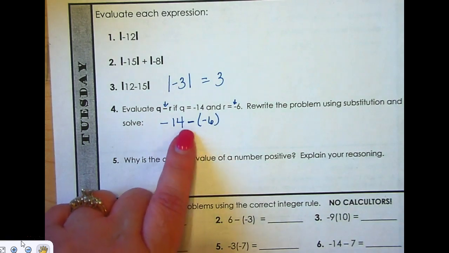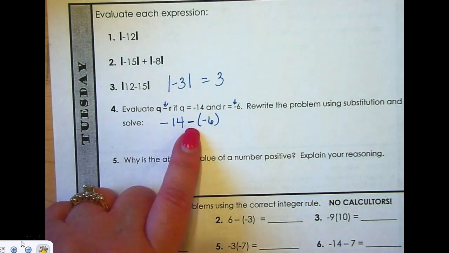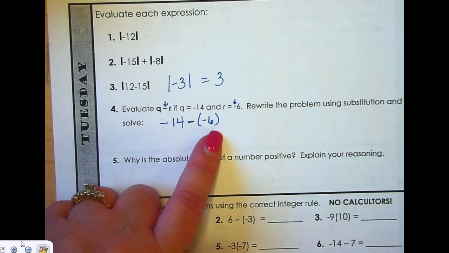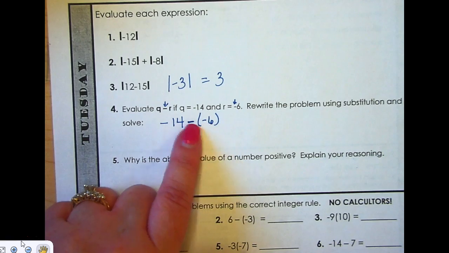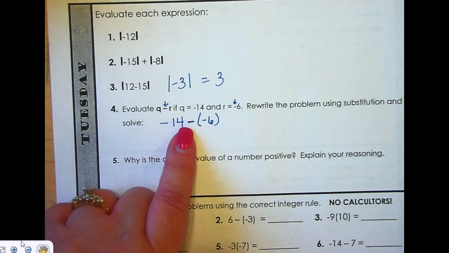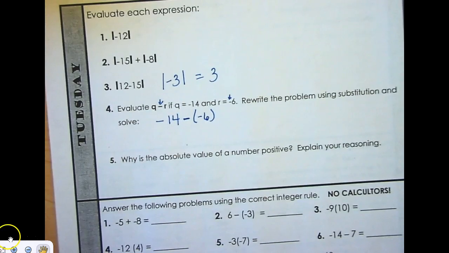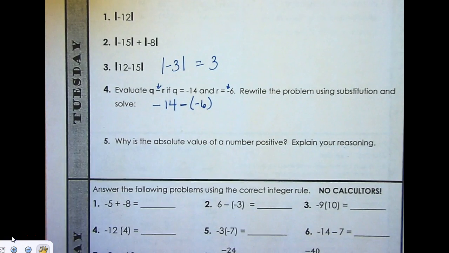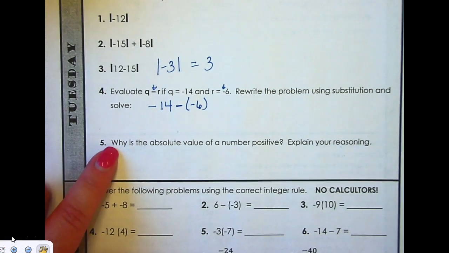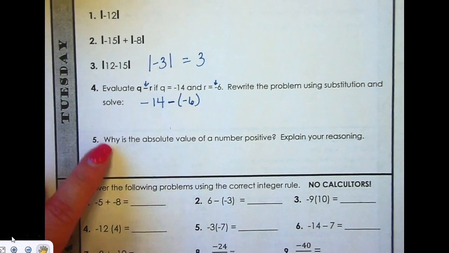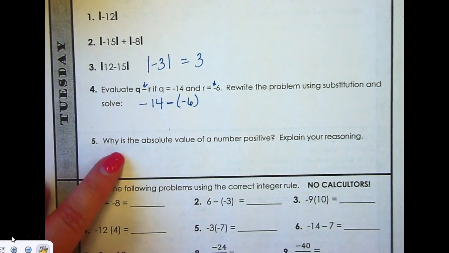Yes. And then lots of us are confused about when we keep, change, flip. We only do that if it's a subtraction problem. There's lots of us that want to do that if this is an addition problem. You have to change a subtraction problem into an addition problem. All right. Why is the absolute value of a number positive? Explain your reasoning. That's probably going to take a sentence or two.